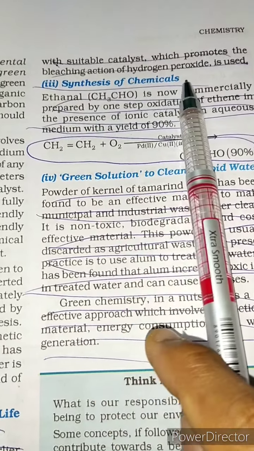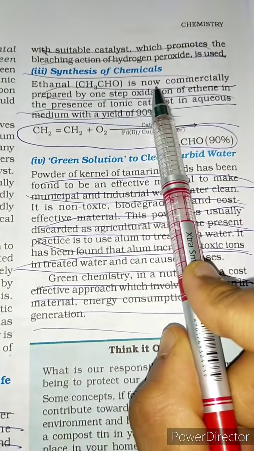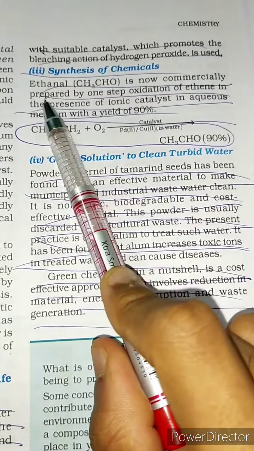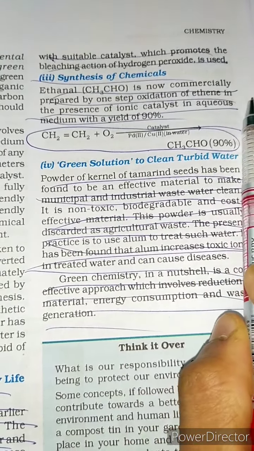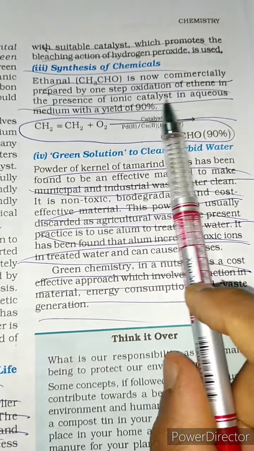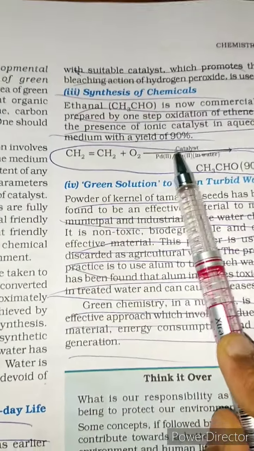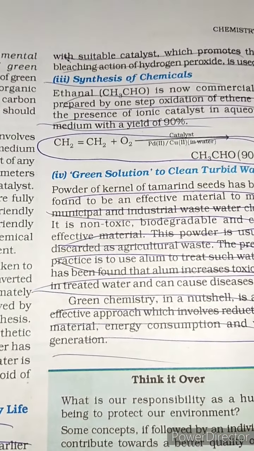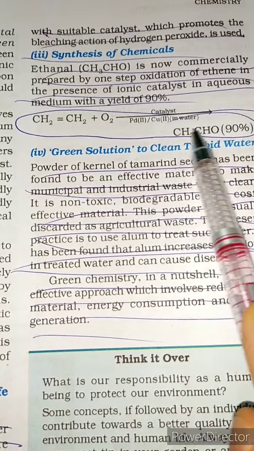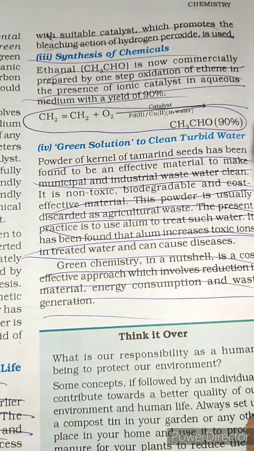Now synthesis of chemicals. Ethanal, that is CH3CHO, is now commercially prepared by one-step oxidation of ethene in the presence of ionic catalyst in aqueous medium with the yield of 90%. CH2=CH2 plus O2 in the presence of catalyst, that is palladium 2+ copper 2+ in water, gives CH3CHO and 90% is obtained.